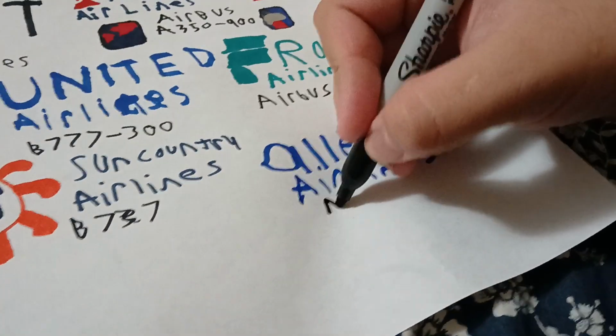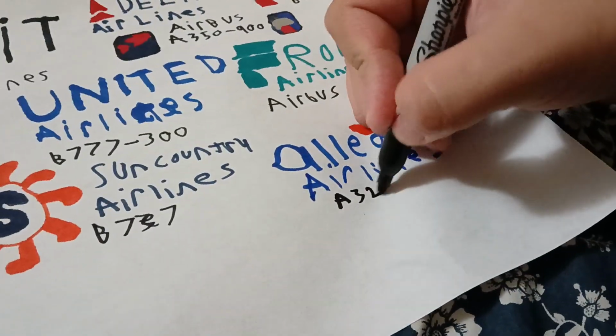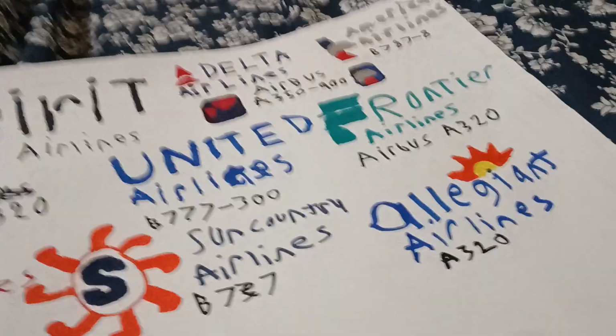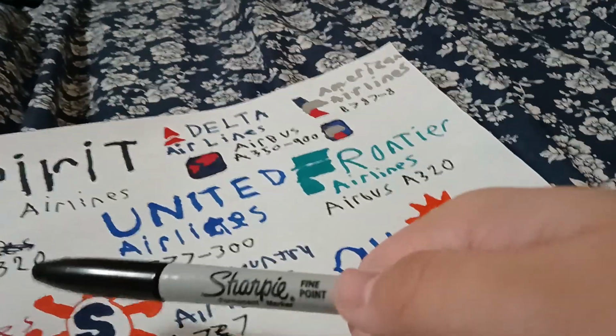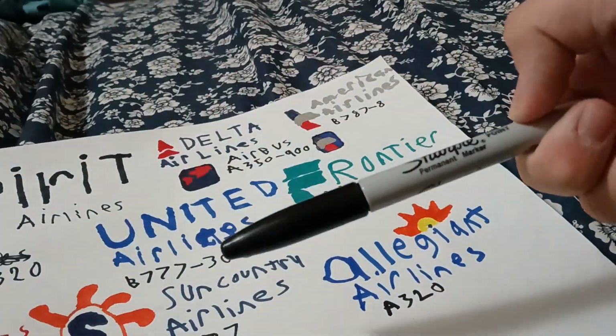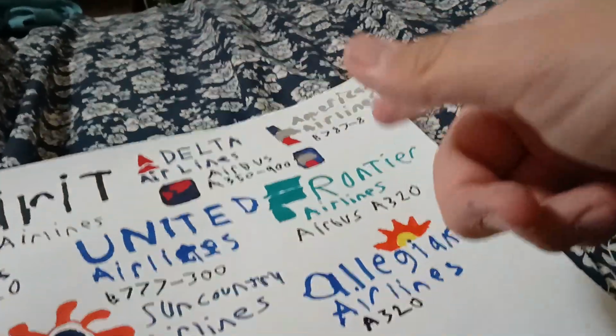Now that we have Allegiant Airlines, their most popular aircraft is once again the A320. I think I'm also going to make another part where I literally draw the logo of the airline, except some of them, to be honest, like on their tails and all that.